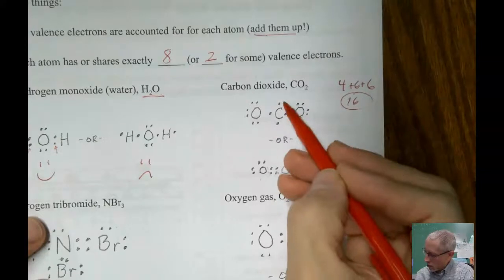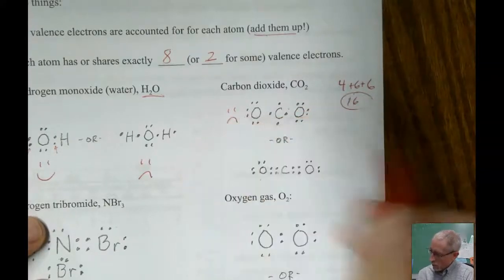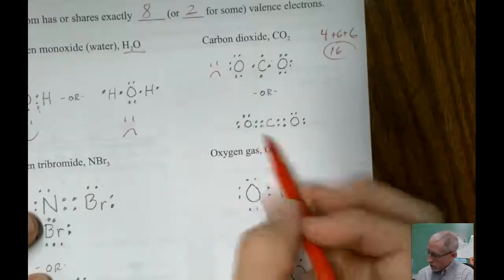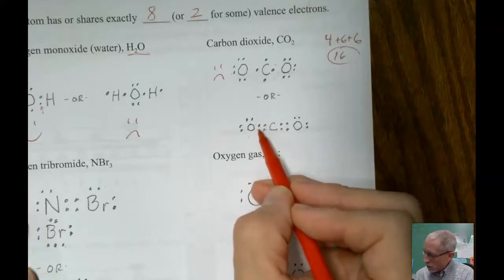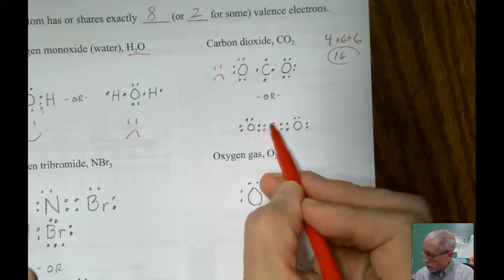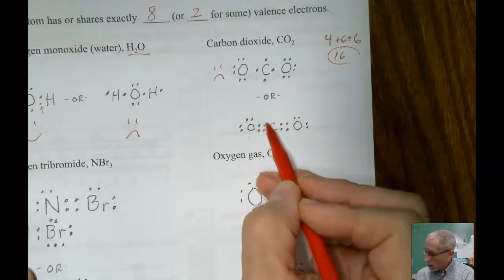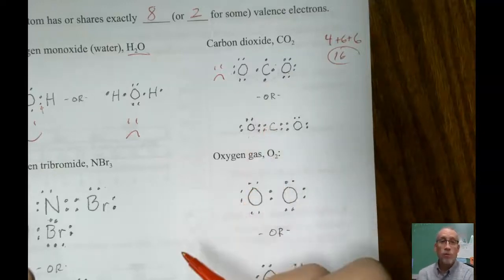Not this one. This carbon only has 4 around it. Not going to work. The oxygens only have 7 around it. Not going to work. But down here, look what we do. We actually put these oxygen electrons here, these two, adjacent to the carbon, and carbon puts 2 of its electrons adjacent to the oxygen so that both of them can claim a share in those 4.